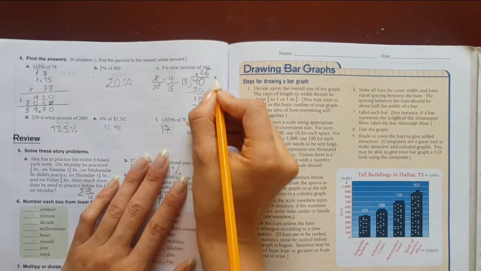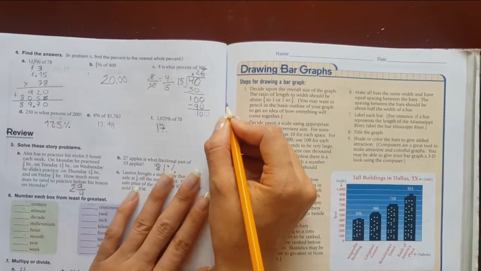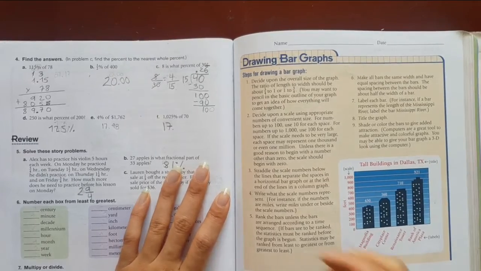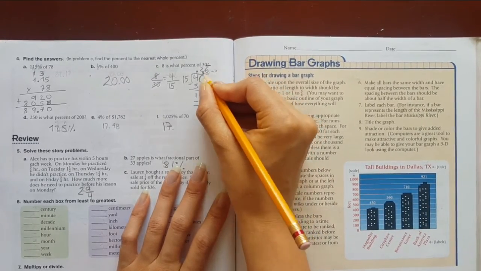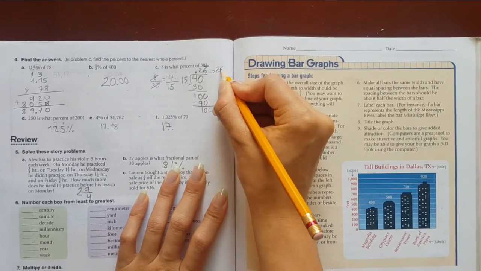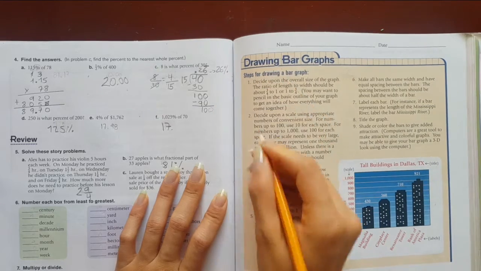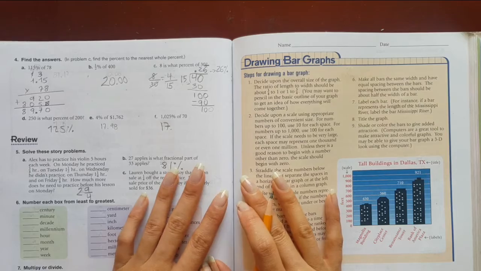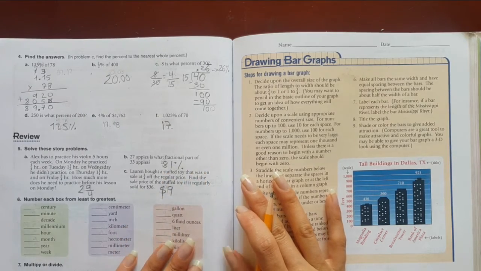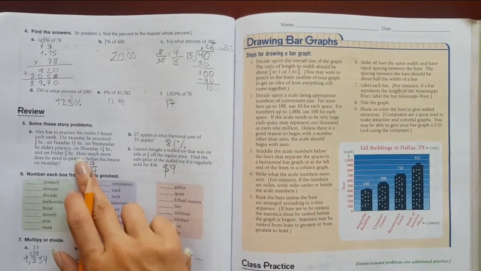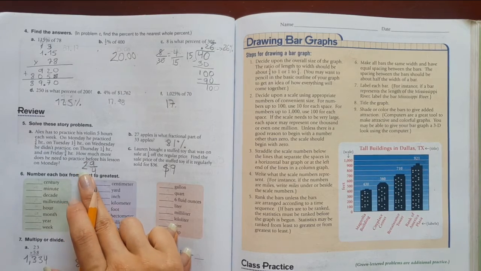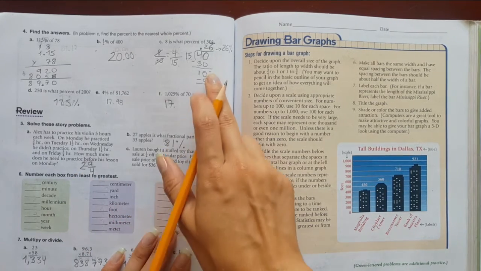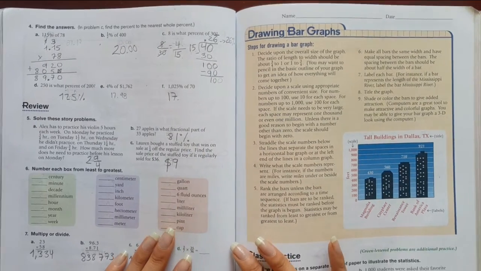Right, I got the decimal, and the last point is change to a percent. 0.26 as a percent is 26%. Right, guys? Very good. So now you have the time to write. Here we did the same. Here we add mixed numbers. Here is the same process. Yes? So we did the same.